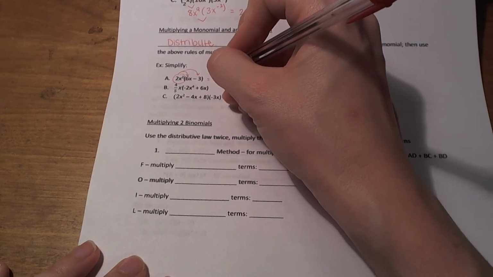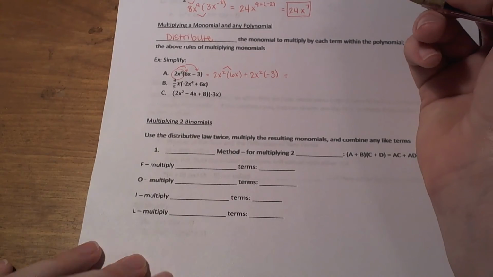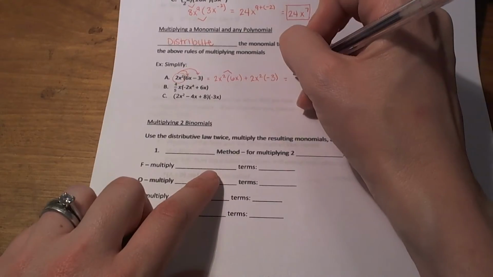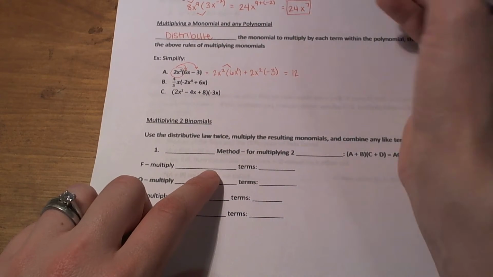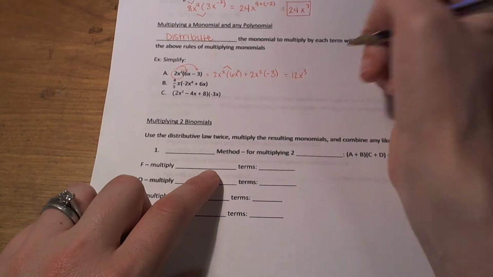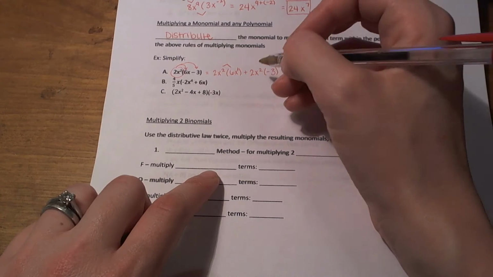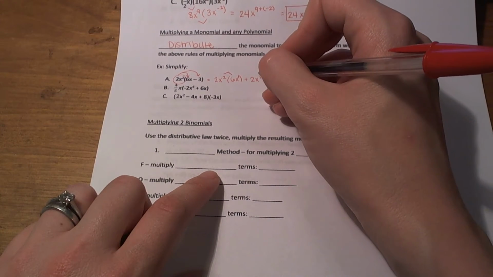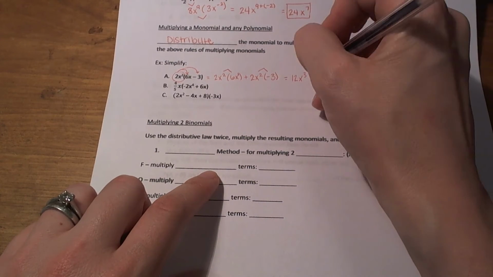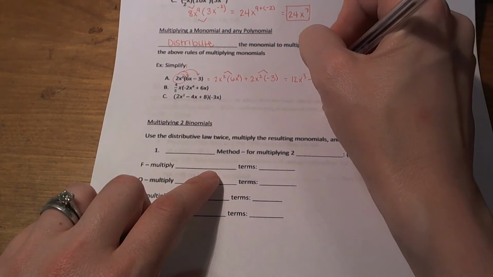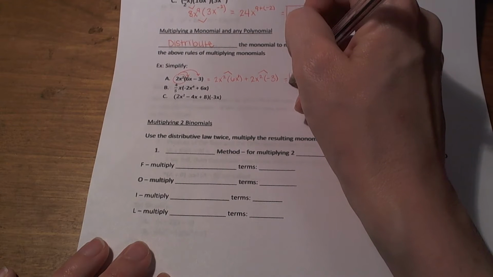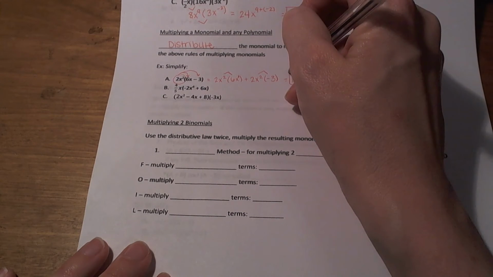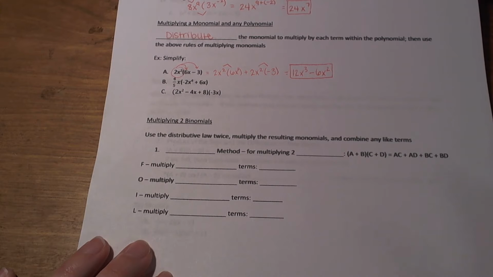And so this first set of monomials being multiplied is 2 times 6 is 12, and then x to the 2 power times x to the 1 power, 2 plus 1, is x cubed. And then for the second set of monomials, 2 times negative 3 is negative 6, and then there's just x squared that was being multiplied. These are not like terms, so we finish with that answer. It is in descending order, notice, from last section.